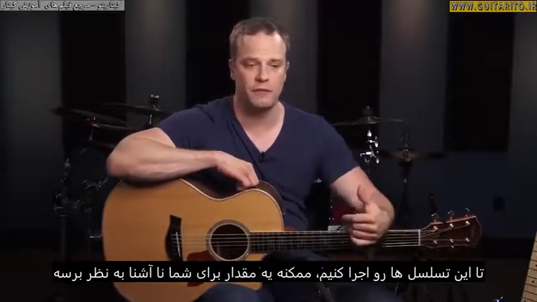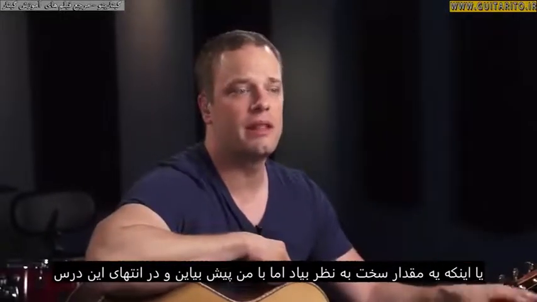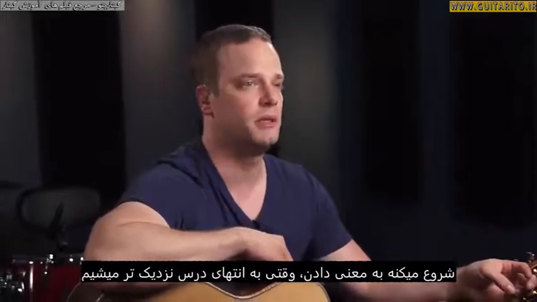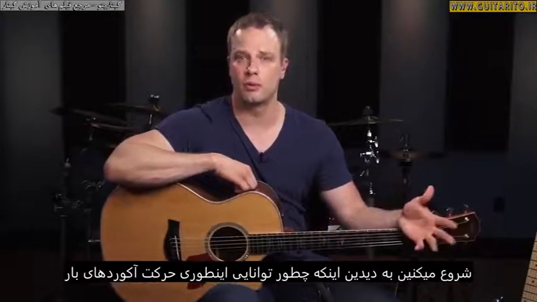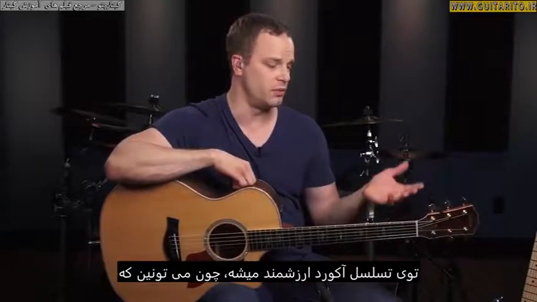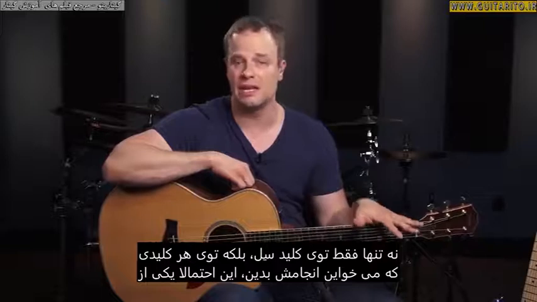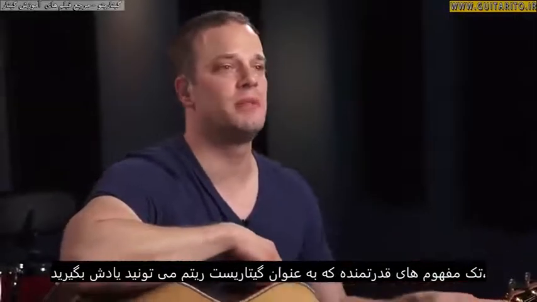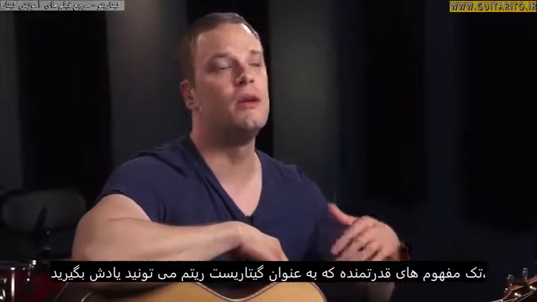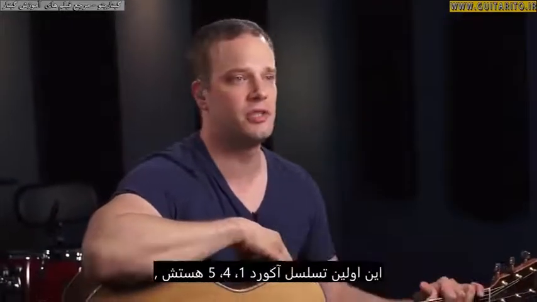This may seem a little bit foreign to you or a little bit difficult, but stick with me throughout this, and by the end of the lesson, it'll start to make more sense to you. Closer to the end of this lesson, you're going to start to see how being able to move bar chords around like this through these chord progressions is really valuable, because you're going to be able to do it not only in the key of G, but in any key that you want. This is probably one of the single most powerful concepts that you can learn as a rhythm guitarist, so don't feel like you have to get all this down right now. Come back and watch this lesson as many times as you need to.